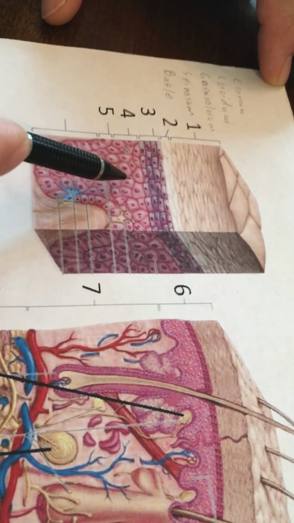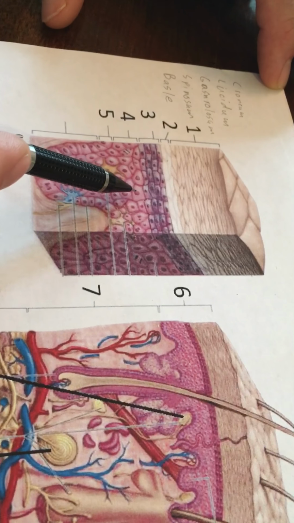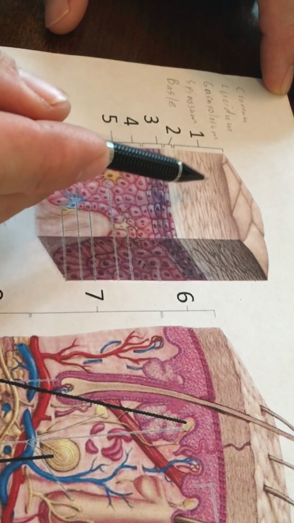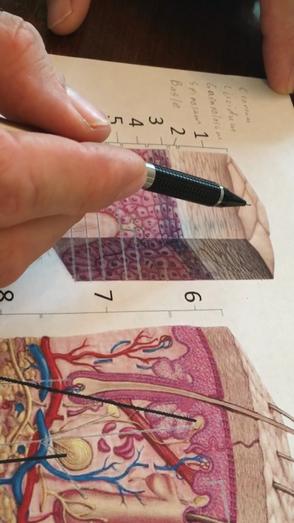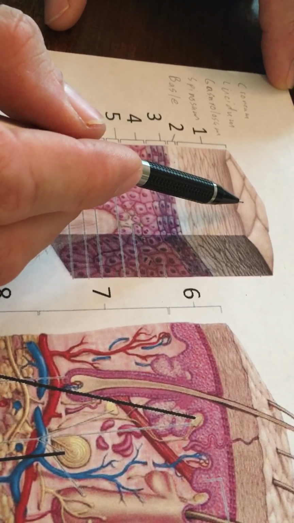You have keratinocytes, which are living in these layers. As they move up to the top, they are what becomes your dead skin cells that flake off.